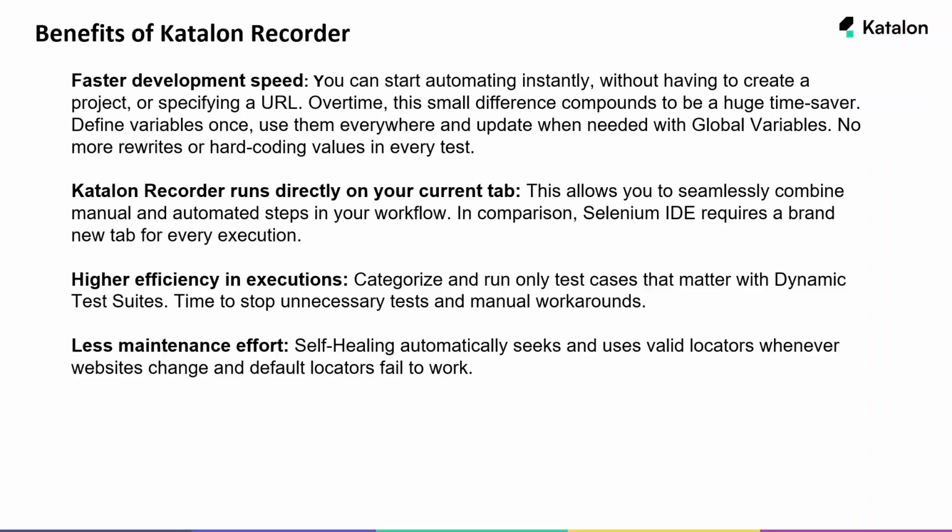And the next benefit is less maintenance effort. Why? Because Katalon Recorder also supports the self-healing feature. Self-healing automatically seeks and uses valid locators whenever the website changes and default locators fail to work. Let us assume you created test scripts by using Katalon Recorder for your web application.